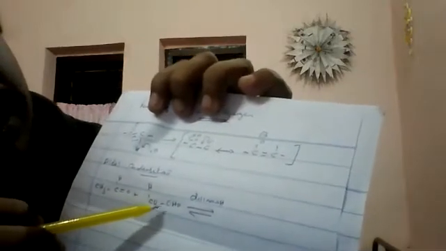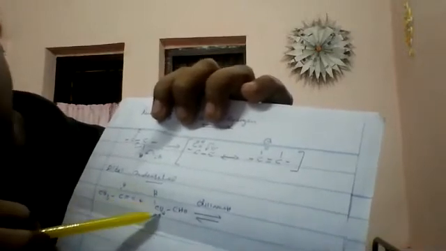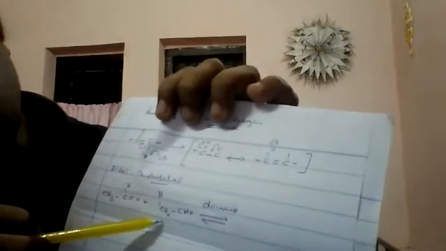Now, this is the functional group aldehyde, CHO. The carbon which is next to this is called the alpha carbon, and this hydrogen is called the alpha hydrogen atom. Now the reaction takes place like this.